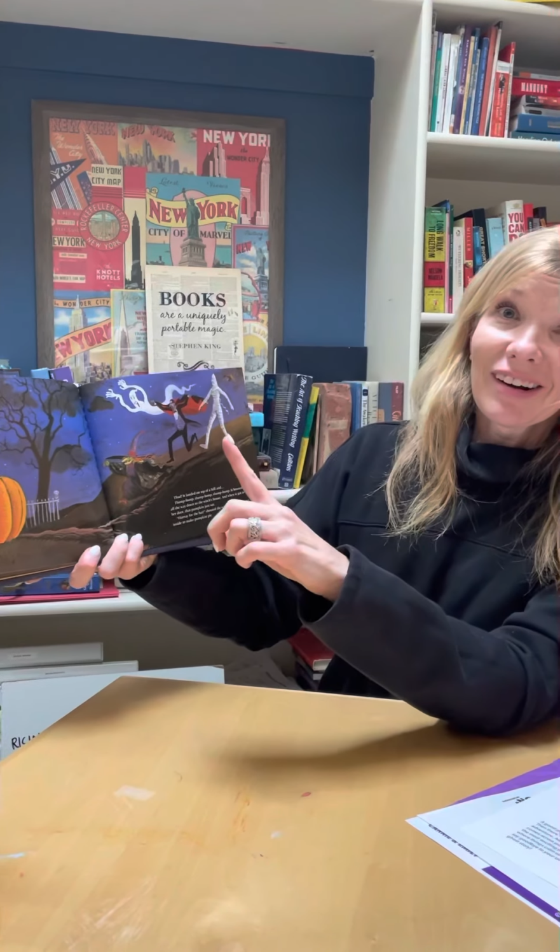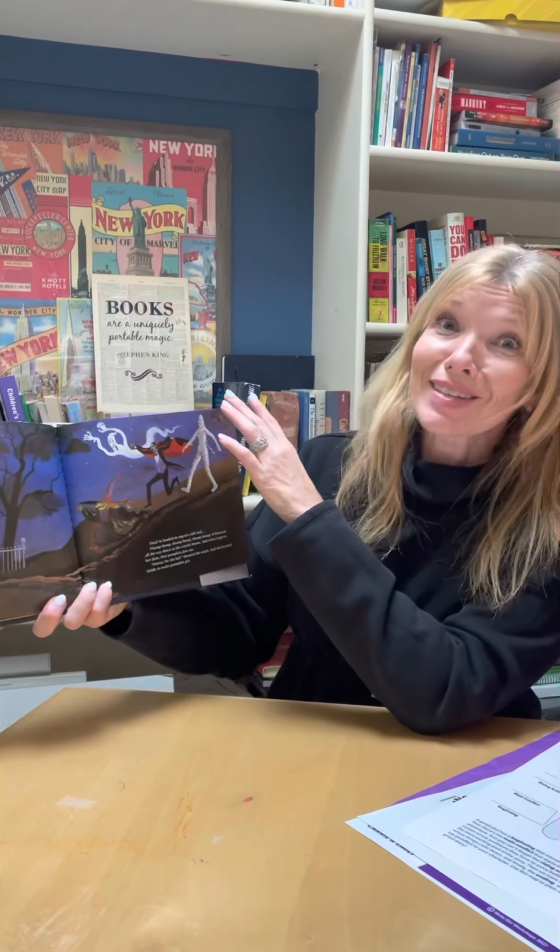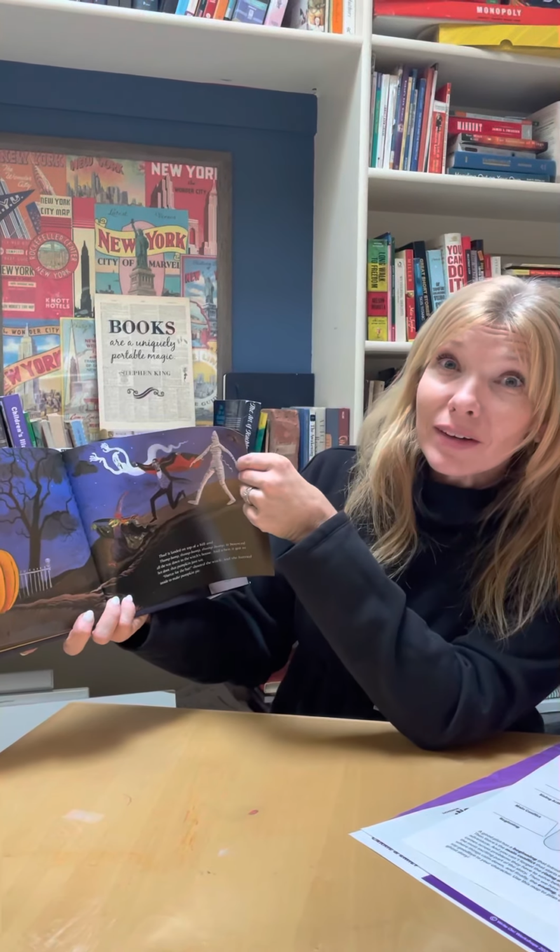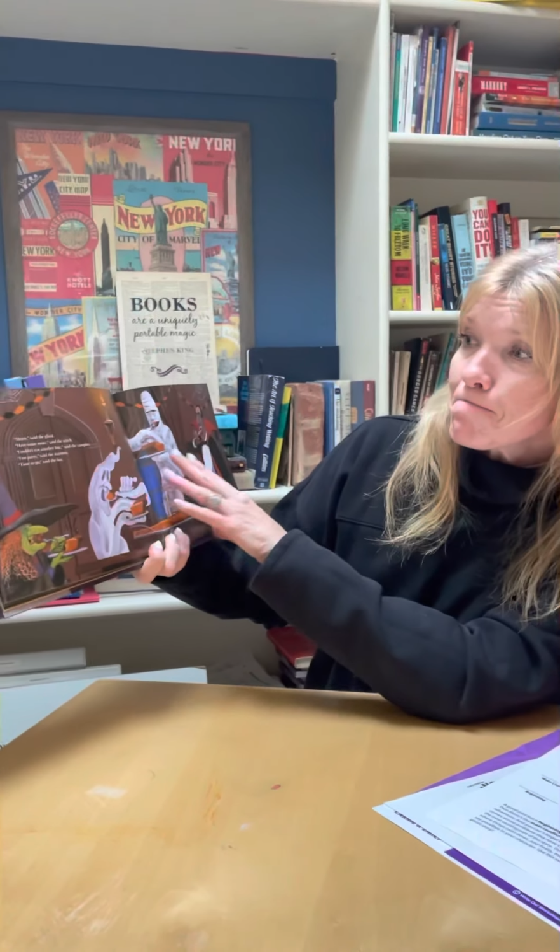So here is what we've been waiting for, right? This is the climax. So now the rest of the book is going to be the falling action and the wrapping it up.